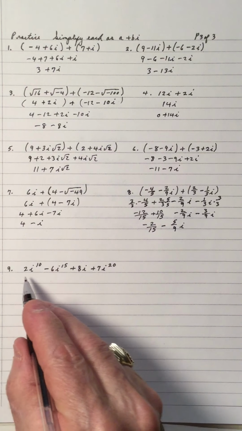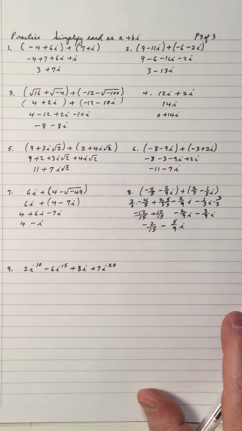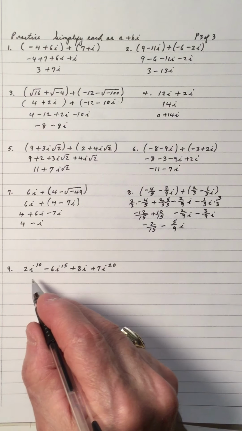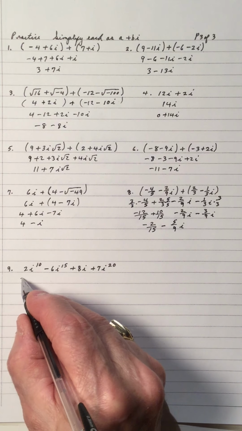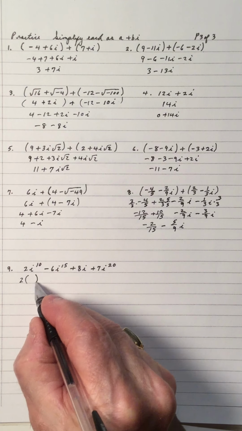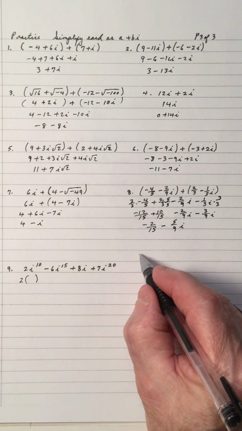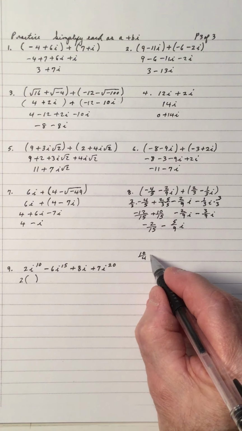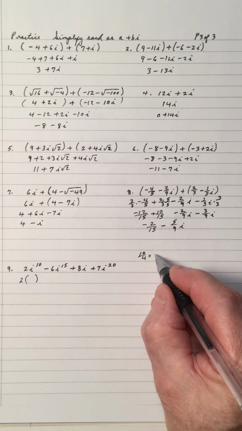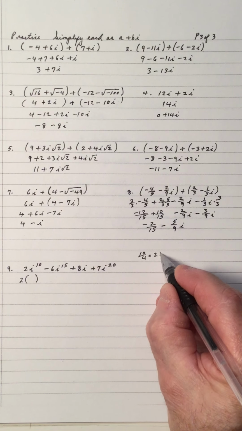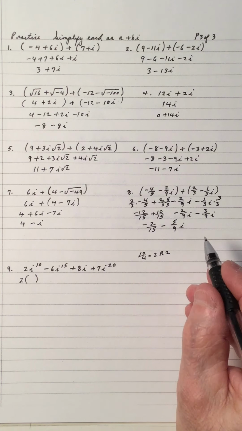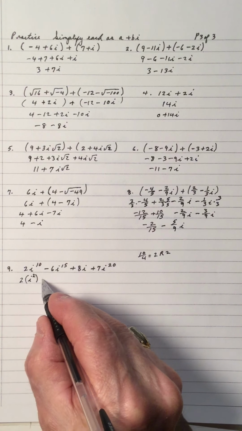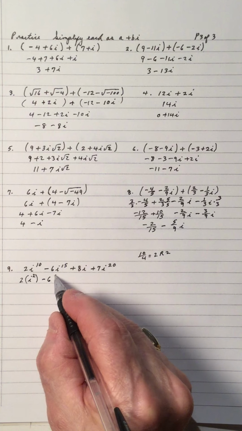And a little different one here. We did the powers of i before, so let's go through and change these powers. Let's change i to the 10. We've got a power of 10, so we take the 10 and divide it by 4. When we divide 10 by 4, we get 2 and a remainder of 2. So that becomes i squared. Let's leave it like that for a second.